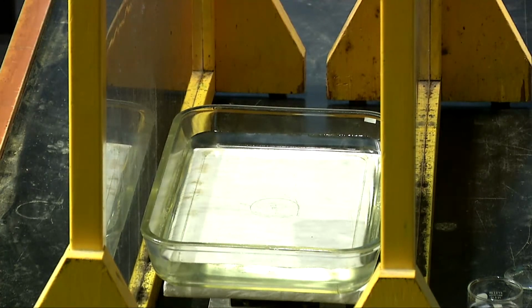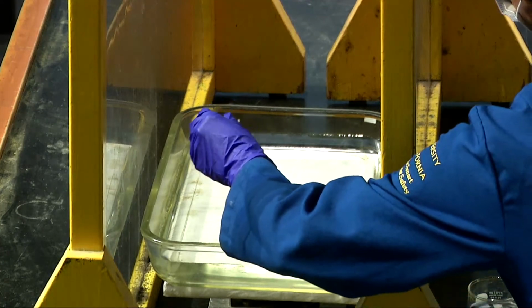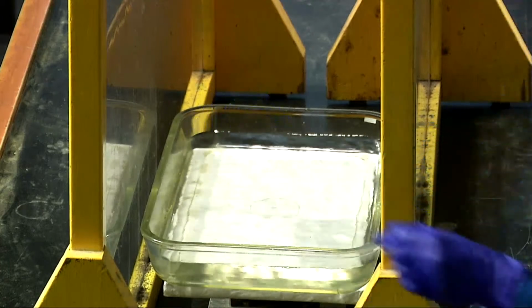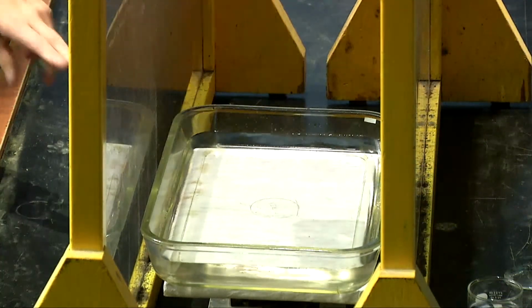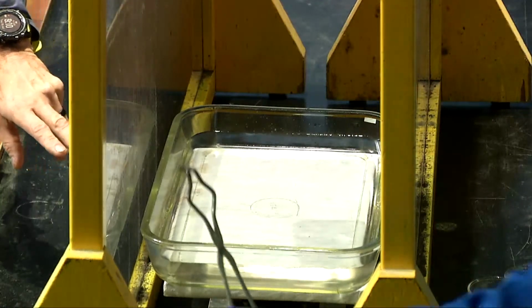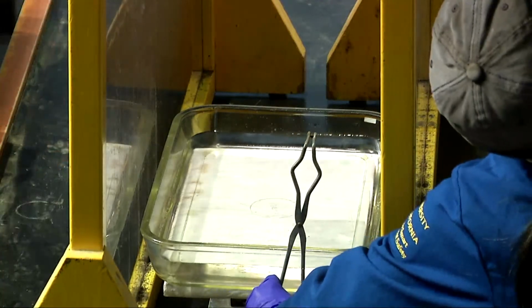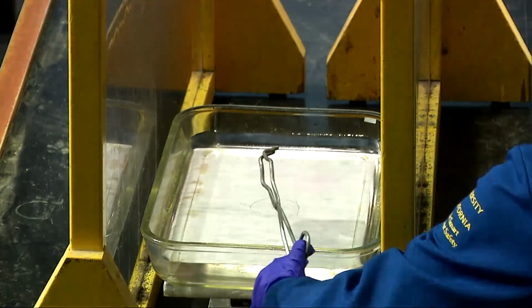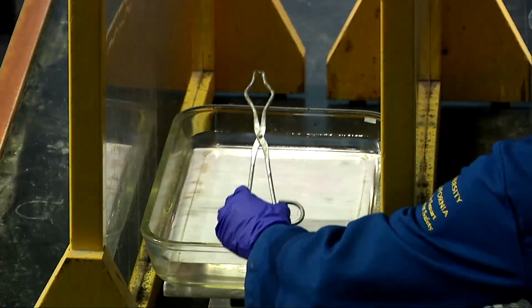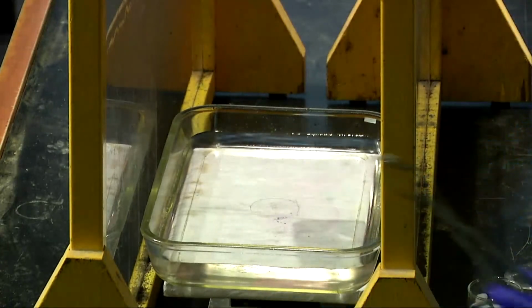Go for it, Karen. Should we bring the lights down? Karen is super clever. What she did there, she sprayed an acid-base indicator in there, so we can see the hydroxides forming, because it'll change color too.